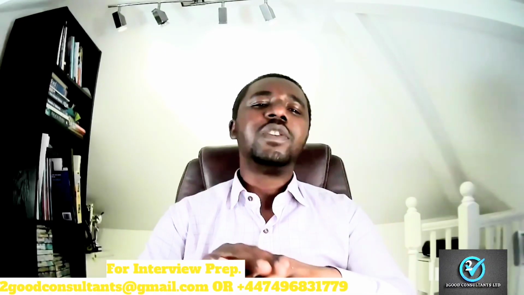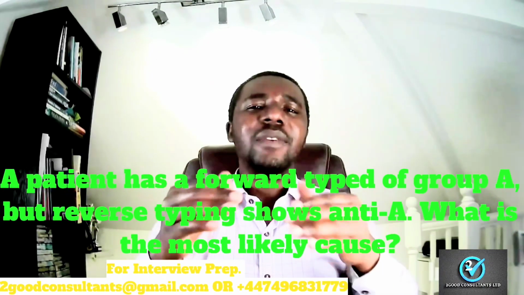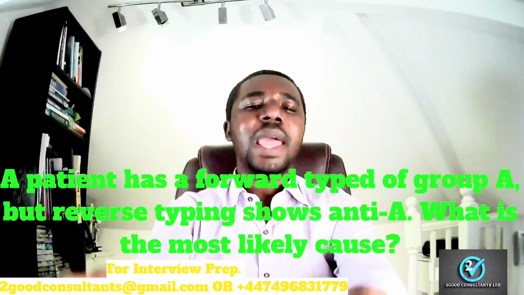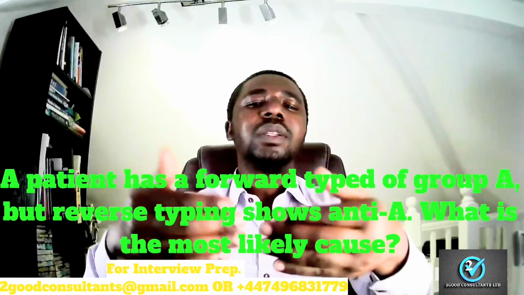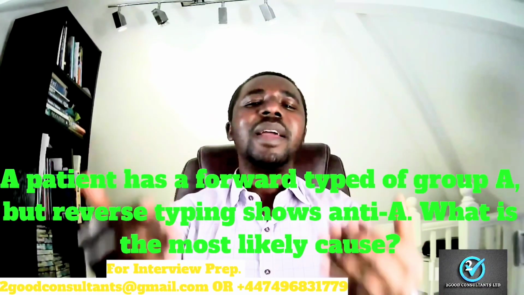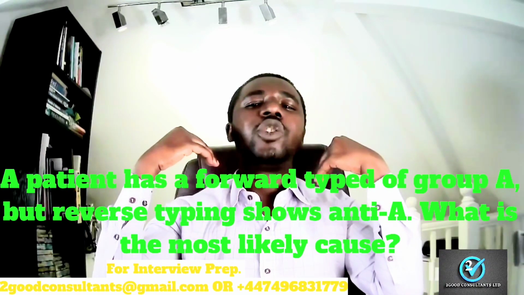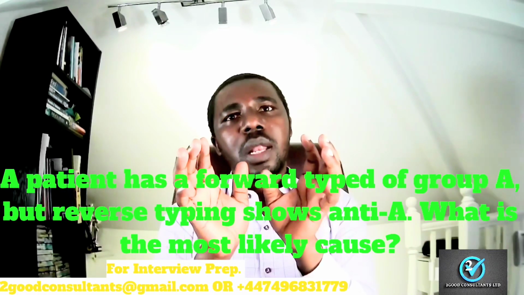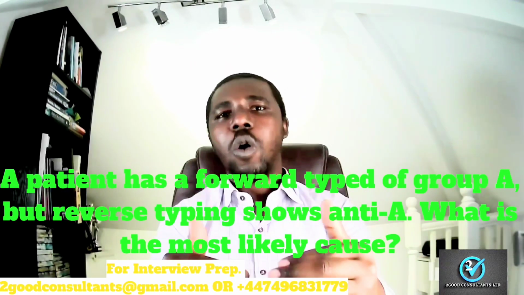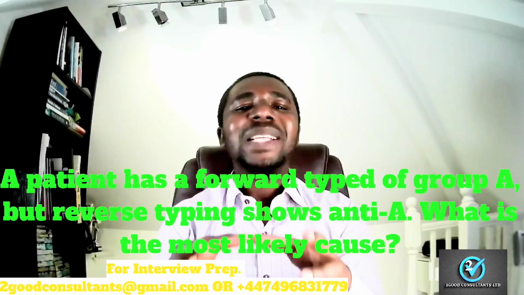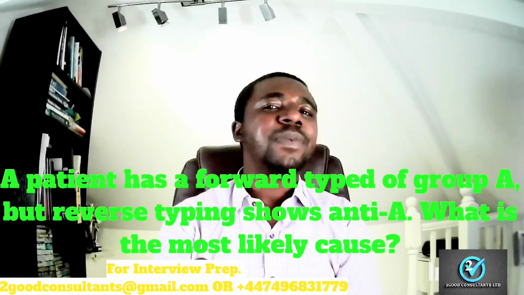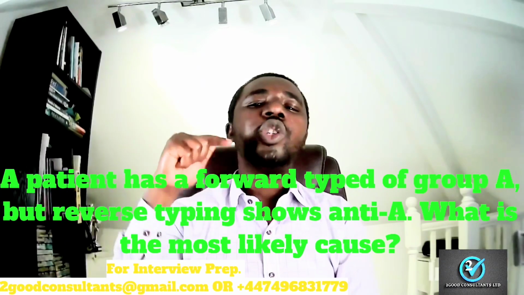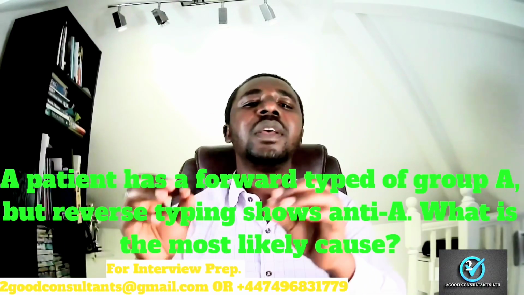So the question goes this way. A patient has a forward type of group A, but the reverse type shows anti-A. What is the most likely cause? Now, let me repeat this question, then I'll explain it more, just for better understanding. A patient has a forward type of group A, but the reverse type shows anti-A. What is the most likely cause?